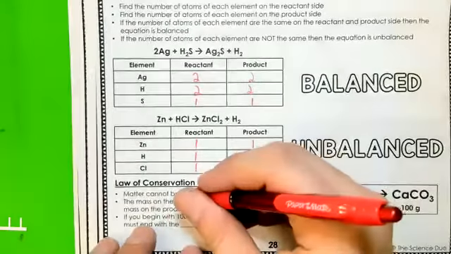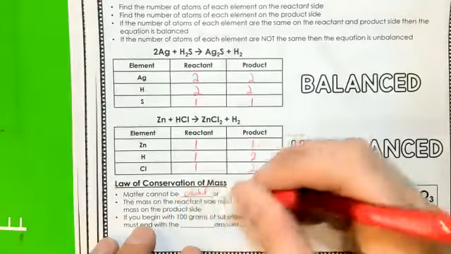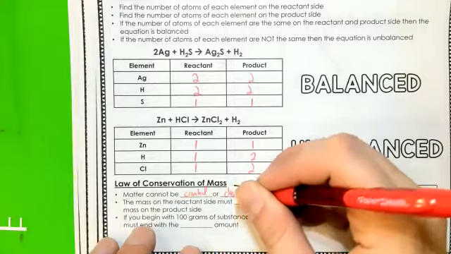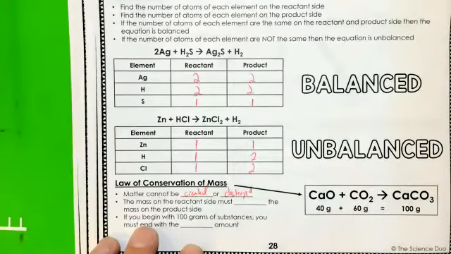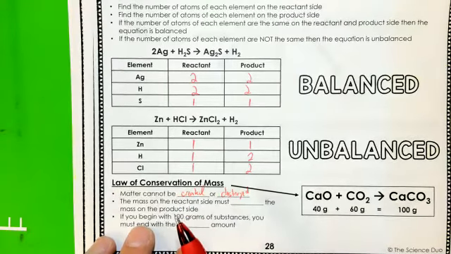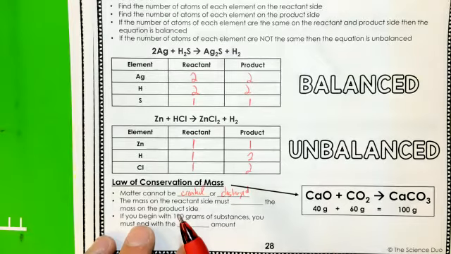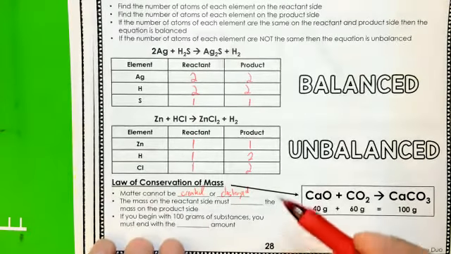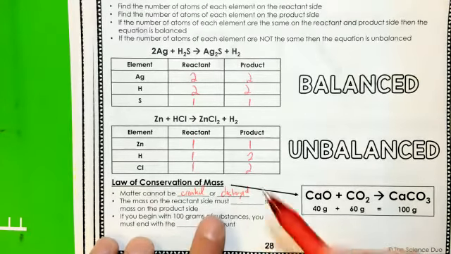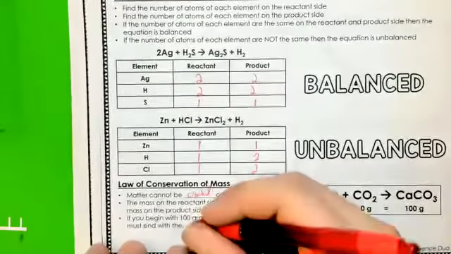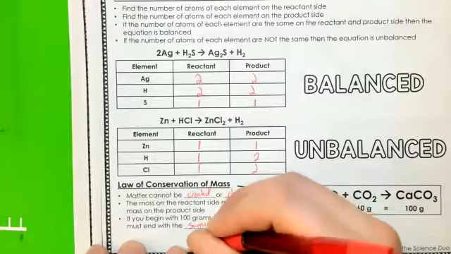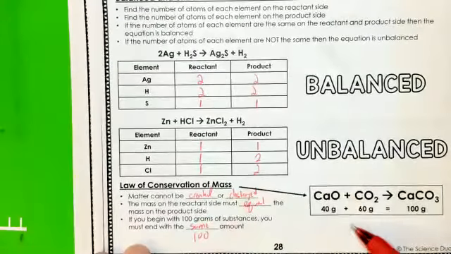The law of conservation of mass says that matter cannot be created or destroyed. Sounds familiar? It's just like the law of energy, right? Energy can't be created or destroyed. It's just transformed. Matter is just transformed, but you're still going to have the same amount of elements and the same elements on each side of the equation because we can't make elements or atoms out of thin air. All right, the mass on the reactant side must equal the mass on the product side. So if you start with 100 grams of something, you're going to end with that same amount, 100 grams. And you can see that here.